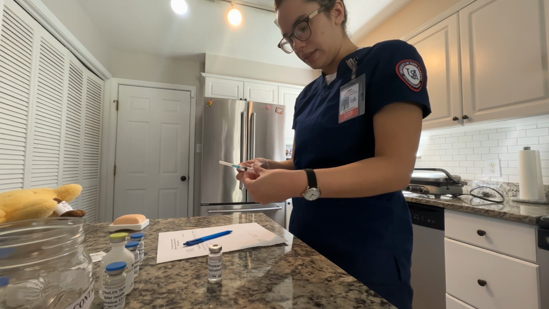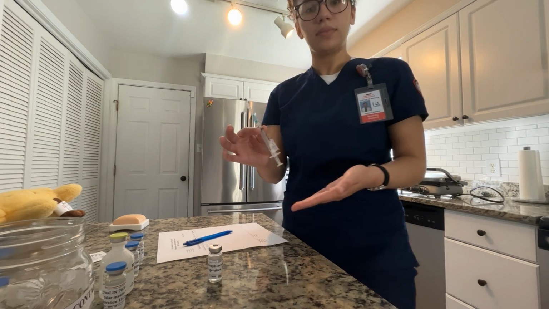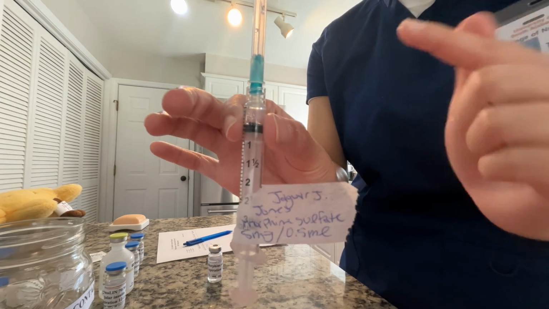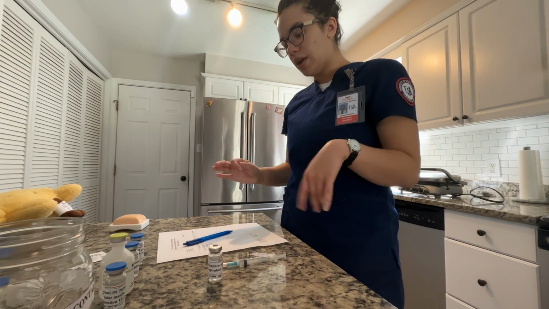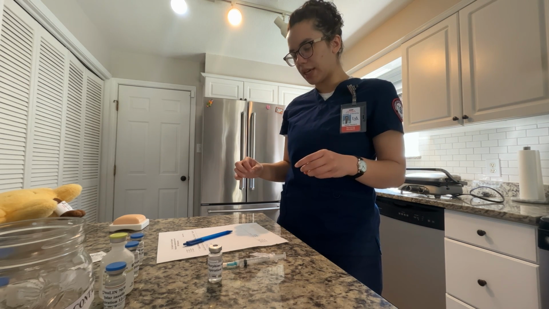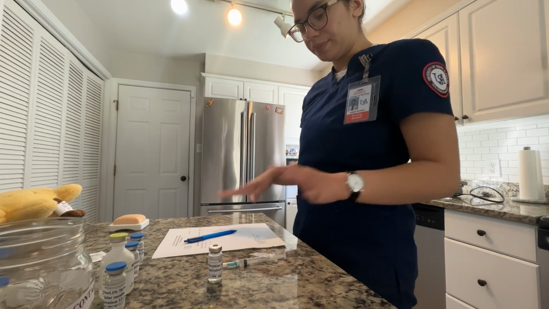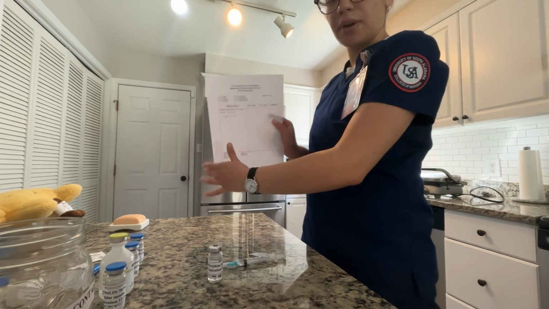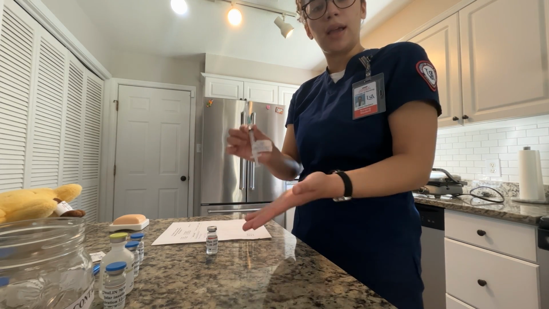So I'm going to take this and put it on my syringe. Here is my label with patient name, name of drug, and dosage that he is getting. So that concludes my second check for the 7 rights of accuracy. So now I'm going to go to my patient's room. I'm going to bring my MAR, my vial, and my syringe.